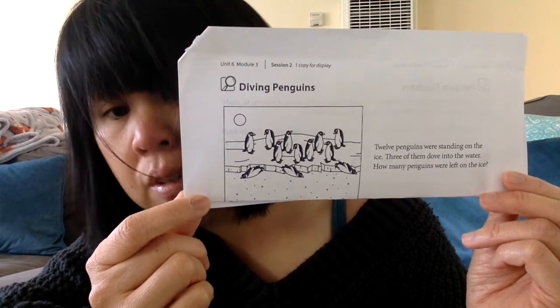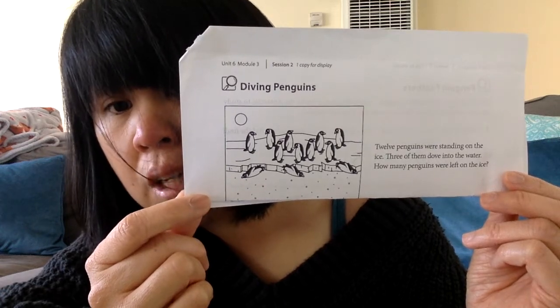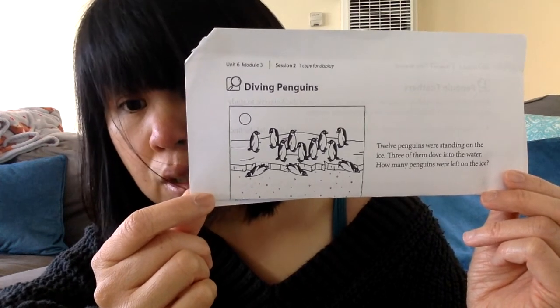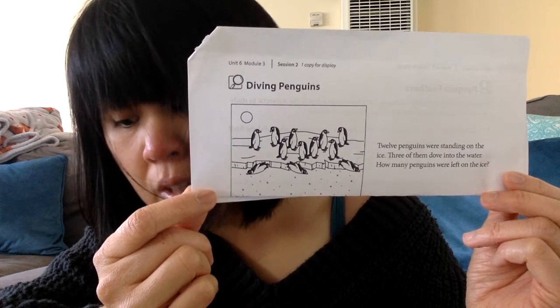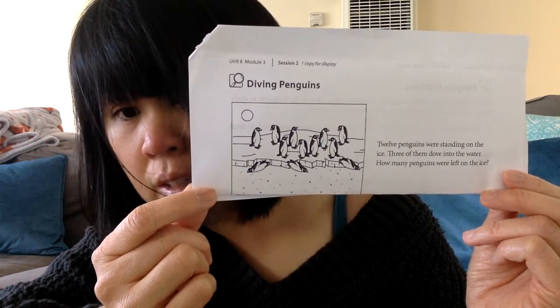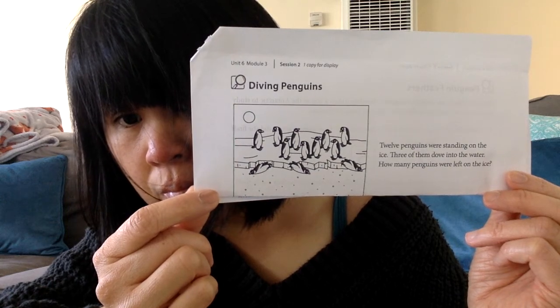All right, let's read for the second time. 12 penguins were standing on the ice. 3 of them dove into the water. How many penguins were left on the ice? So what numbers did you hear that time? I heard 12 and I heard 3. So what I'm going to do is I'm going to highlight those.